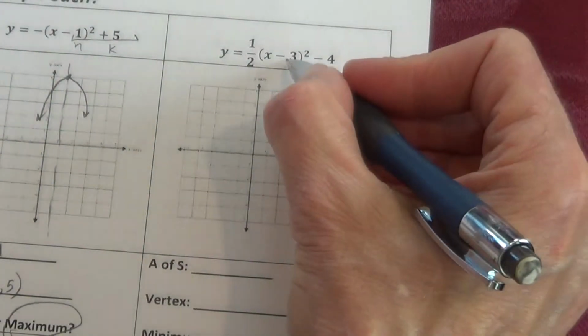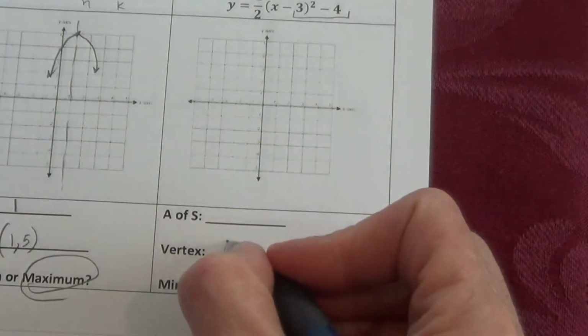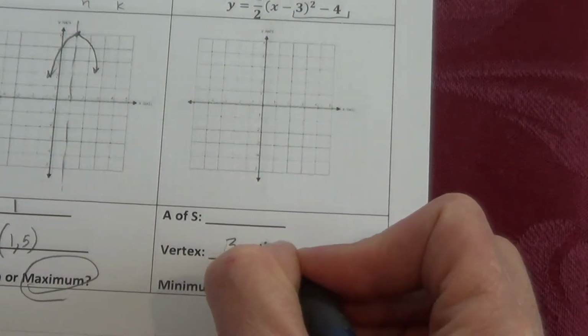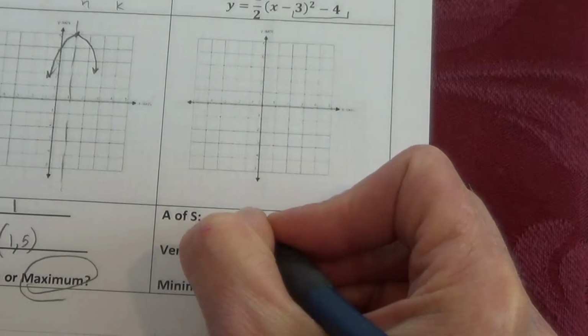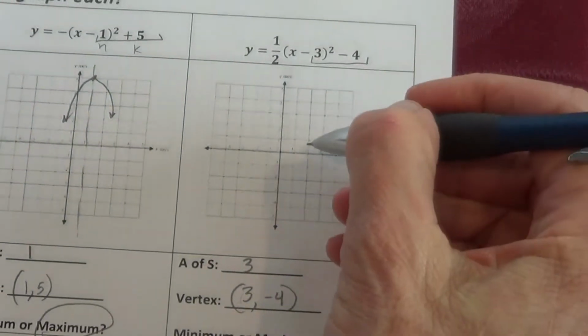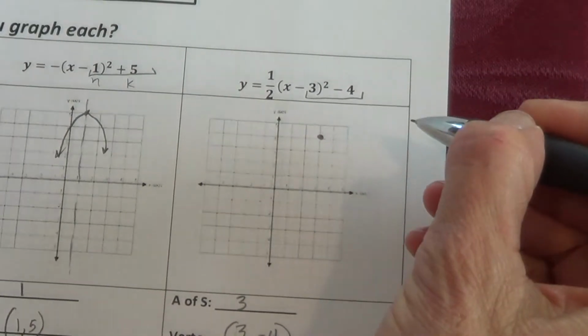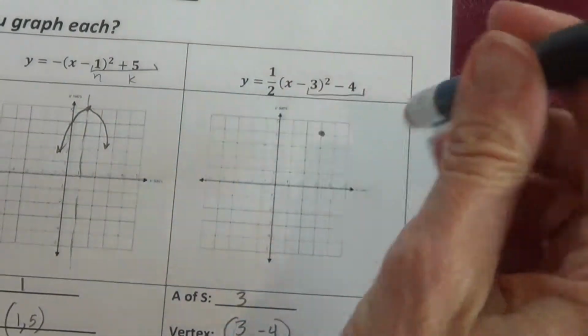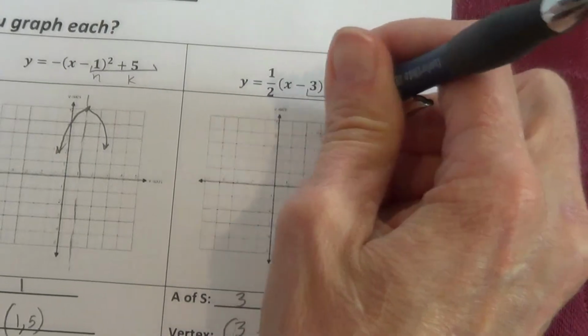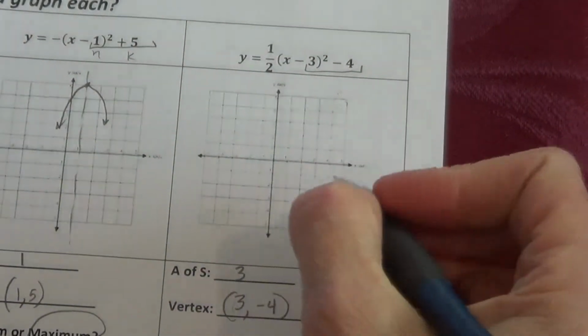Next one. Vertex is 3, -4, I'm sorry. That makes the axis of symmetry at 3. Oh, I'm sorry, it's a -4. I wrote that, -4.